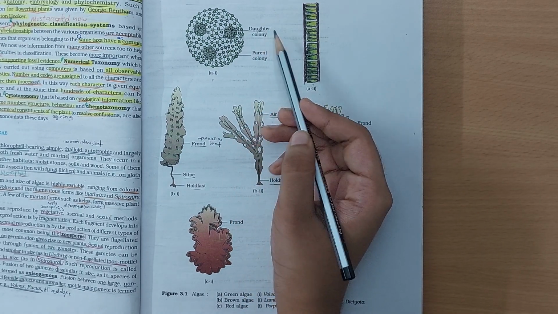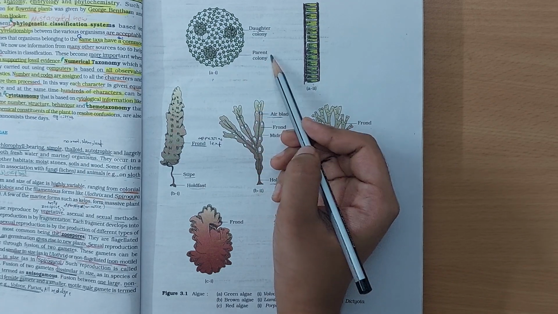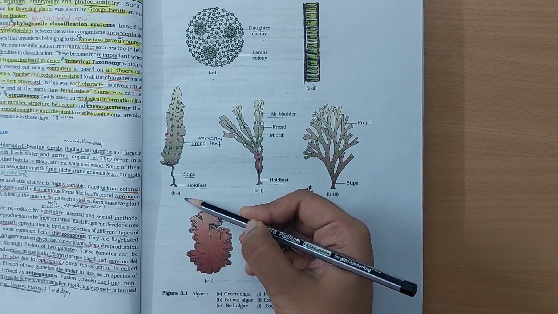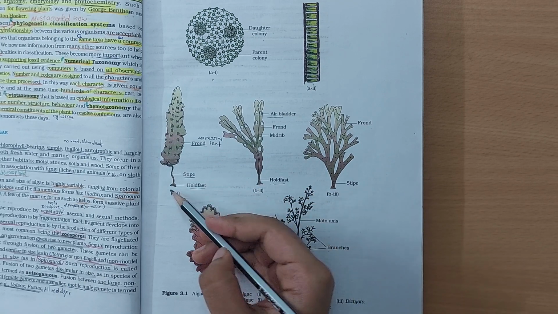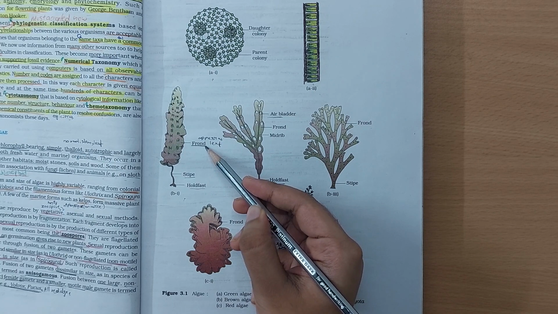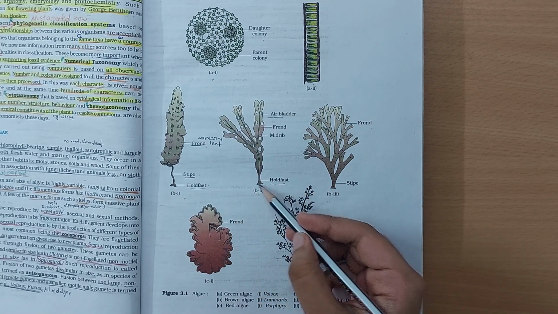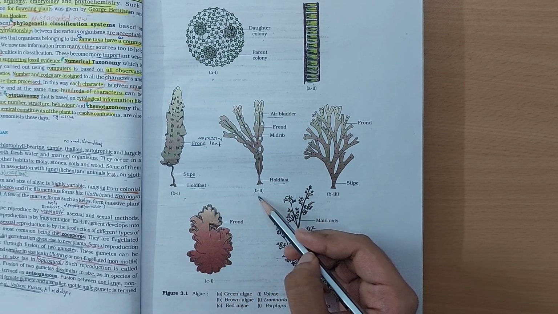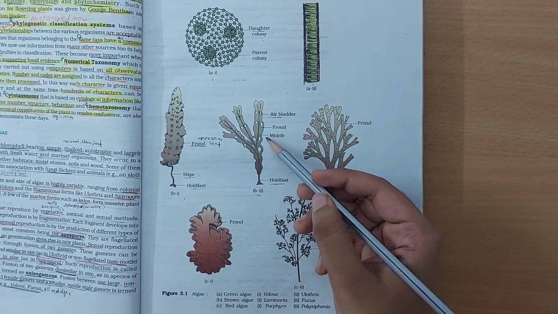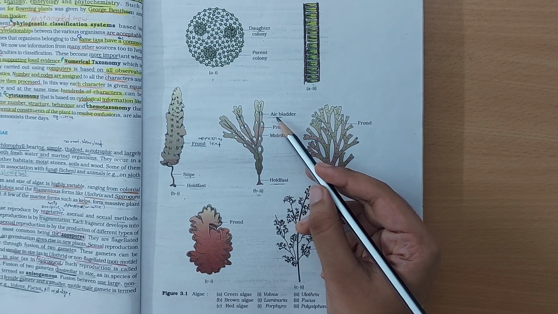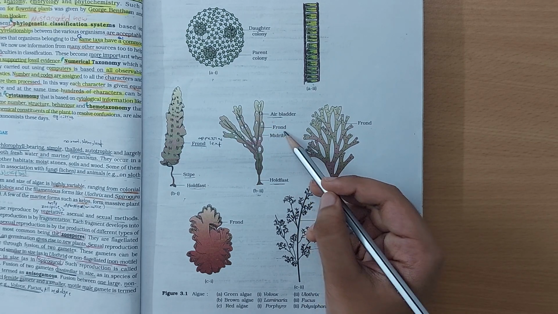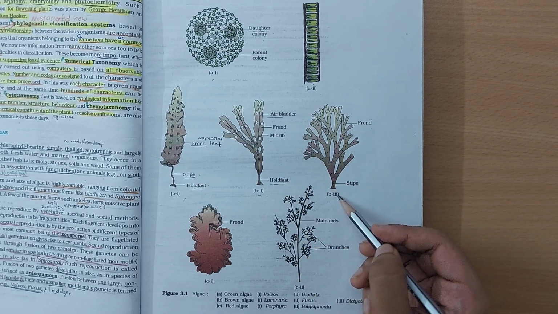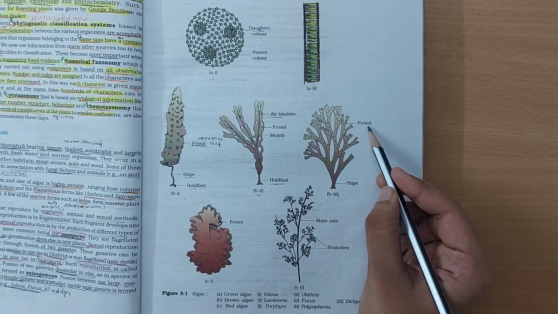Volvox is colonial, with daughter colony and this is the parent colony. B, brown algae, 1 showing Laminaria, 2 Fucus. Laminaria has got a leaf-like frond, stipe, and holdfast. Fucus has got air bladder, frond and midrib, and a holdfast. B3, Dictyota, having frond and stipe.